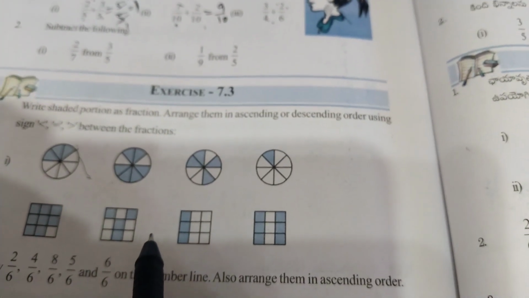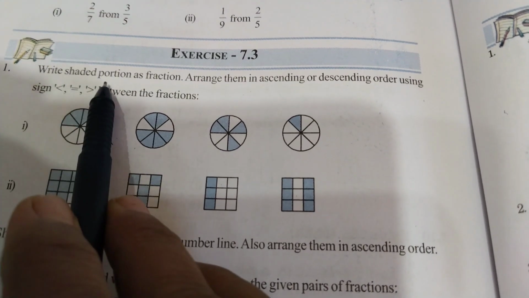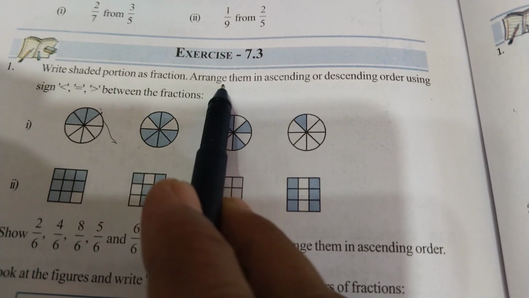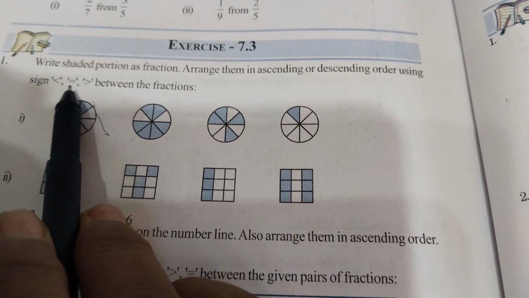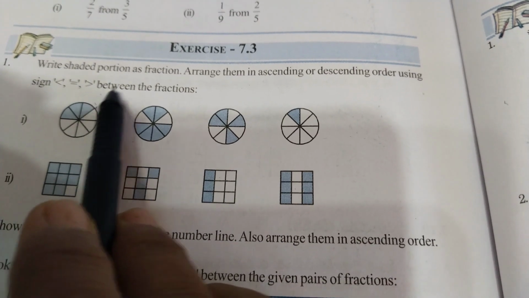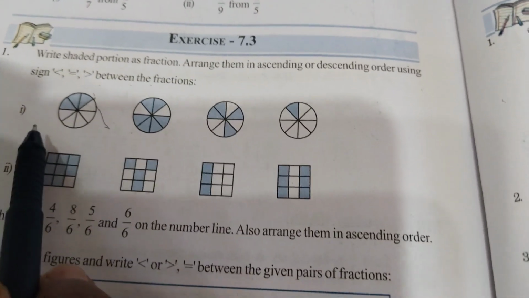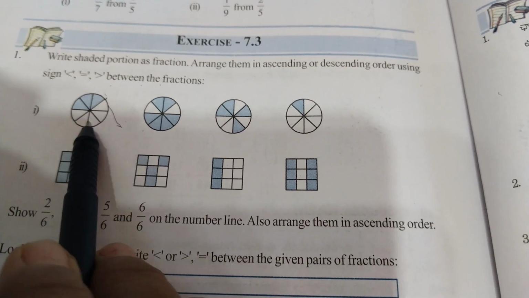Next we are going to discuss exercise 7.3. Write the shaded portion as a fraction. Arrange them in ascending or descending order using the signs less than, equal, greater than between the fractions. We are going to discuss the first question.